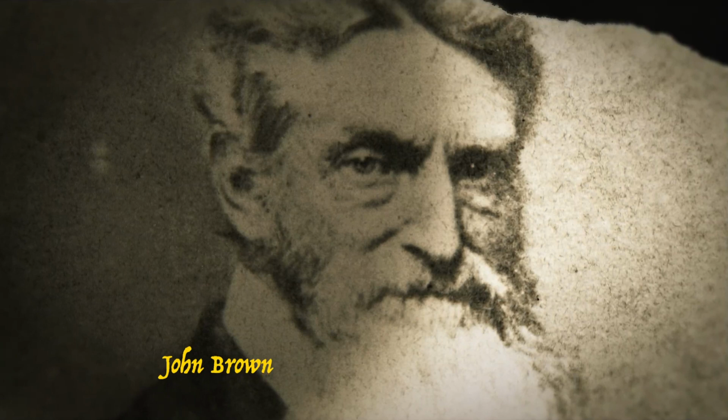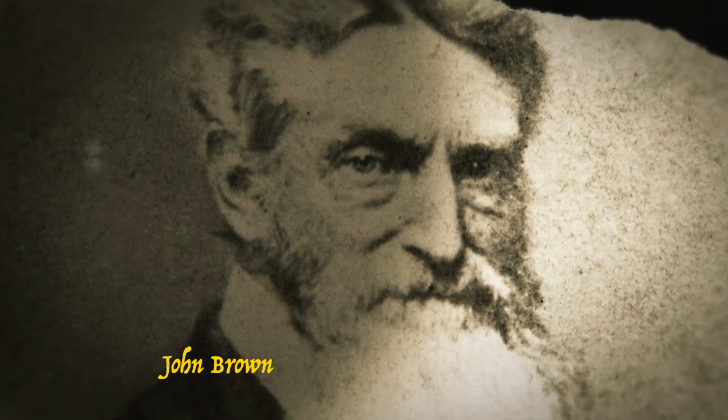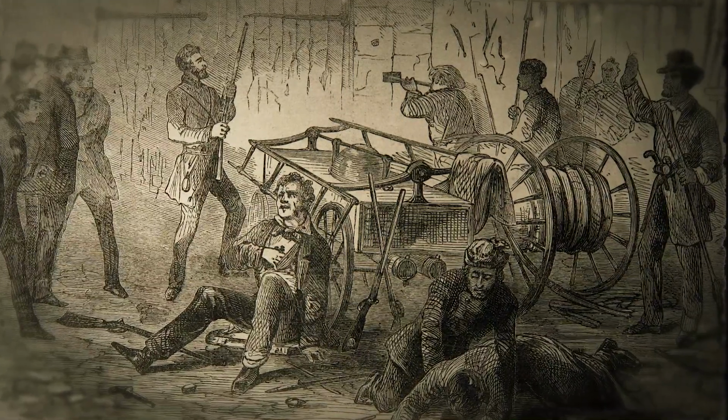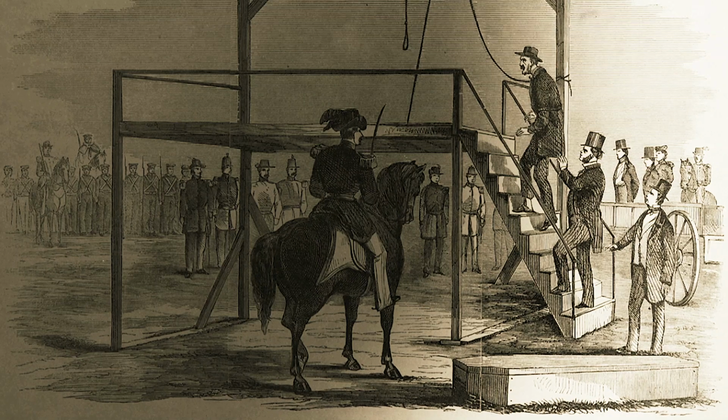Every American knows John Brown as a defender of equality and abolitionism. Brown was convicted to a death sentence when he attempted to initiate a slave revolt in Virginia. He was the first person to be executed for treason in the United States.